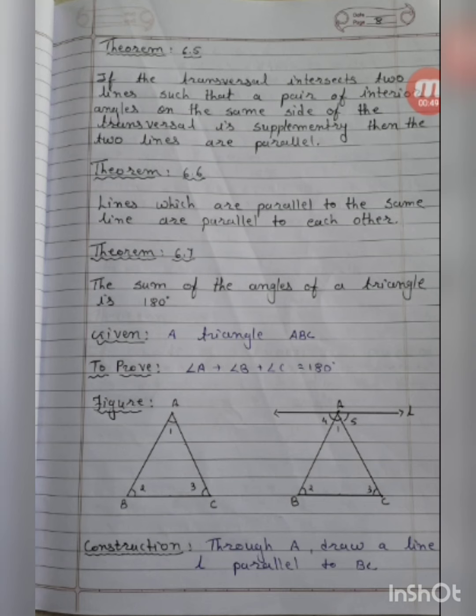Now construction. Through A draw a line L parallel to BC. Through A means from point A, we have to draw a line L which is parallel to BC. Here we draw this line ourselves, so I write the construction in the theorem. In the figure, if you draw any line or any angle yourself, then at that time you have to write the construction compulsorily in the theorem.